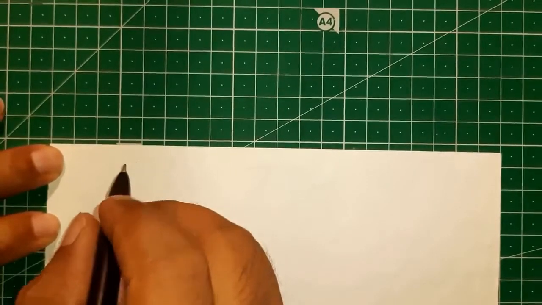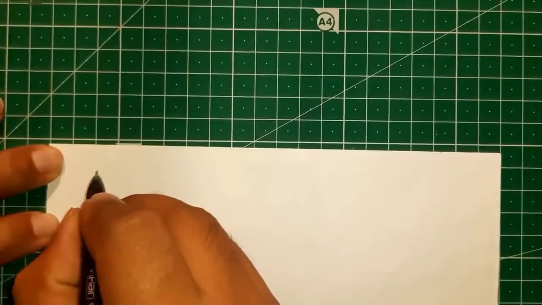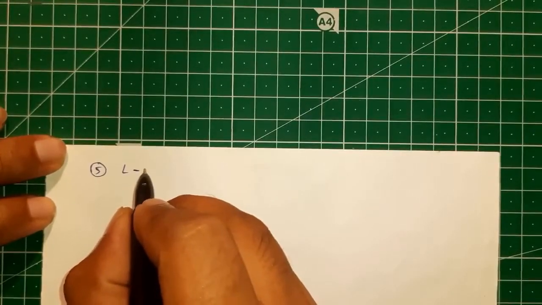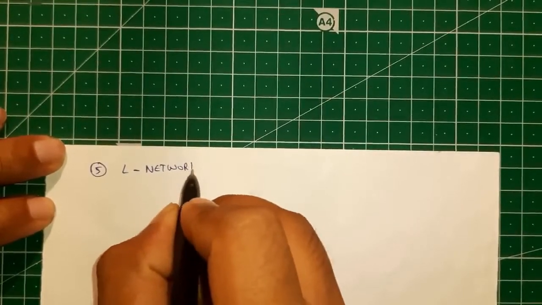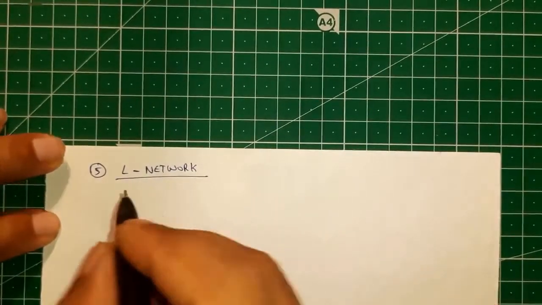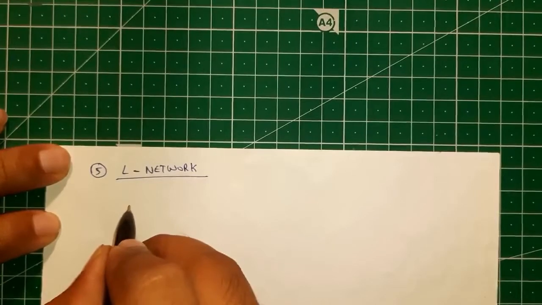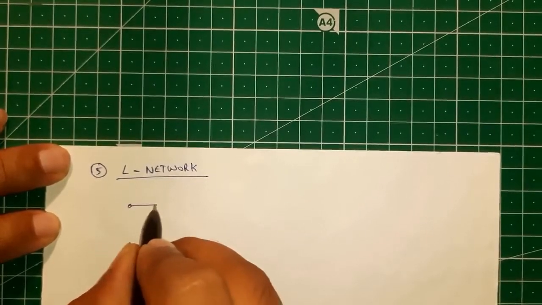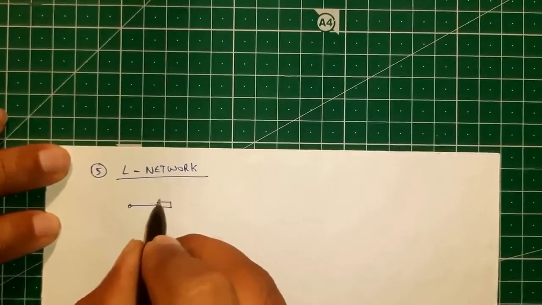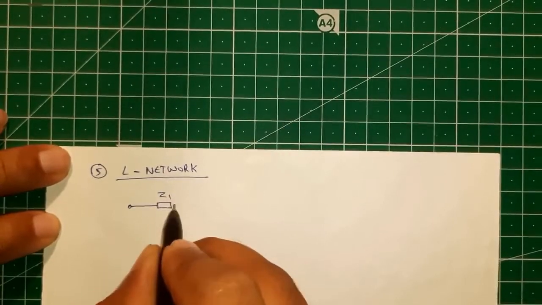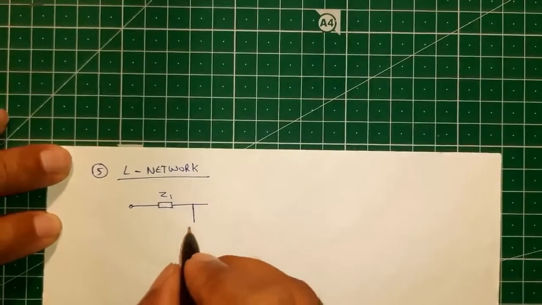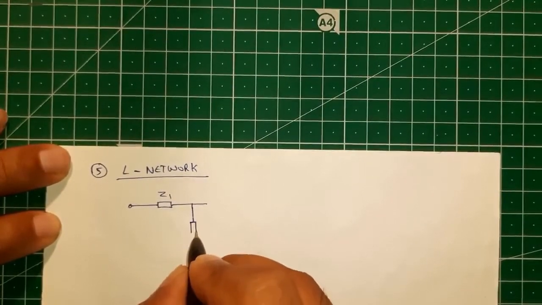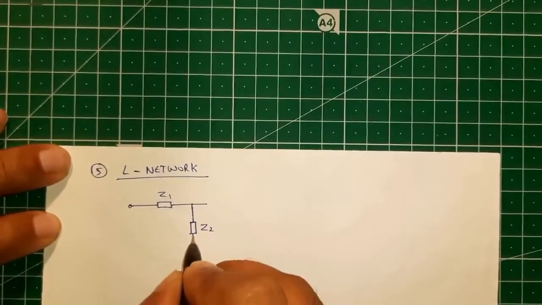Another network configuration is an L network. It is basically going to look like an L shape. So this is the series arm impedance, and the shunt arm impedance is here.